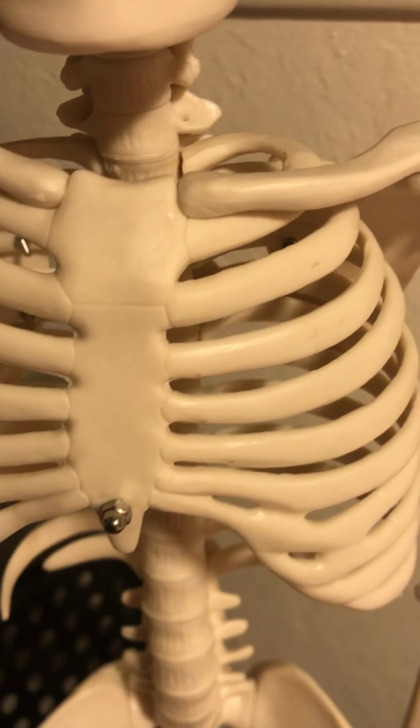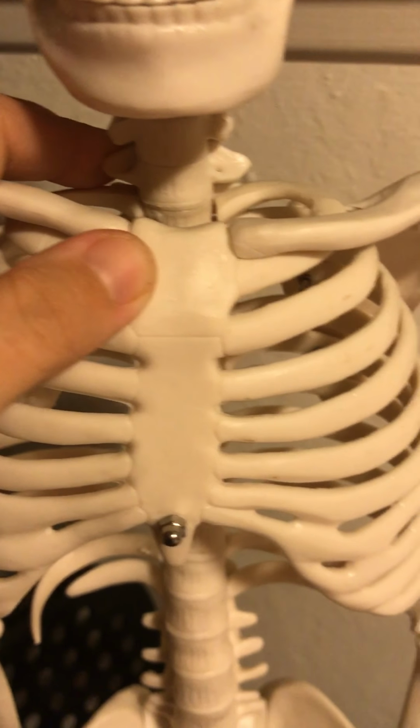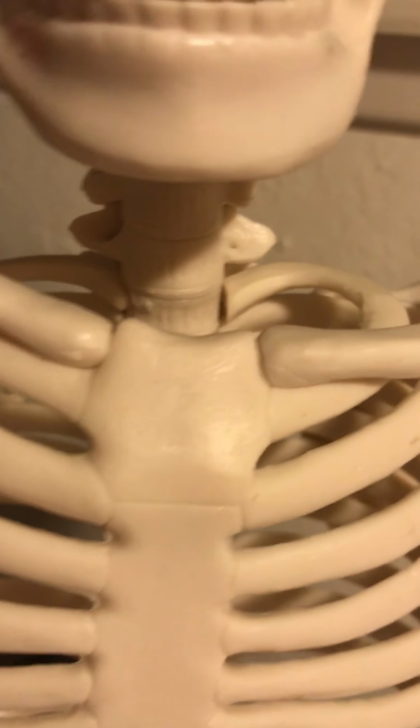On the sternum, we have the top part, which is the manubrium, the body, and then the xiphoid process, and this is the jugular notch.